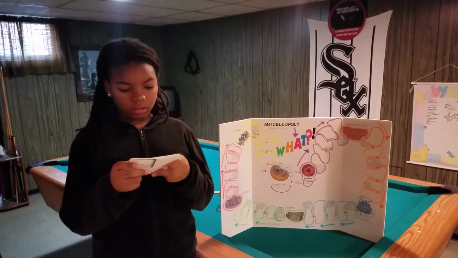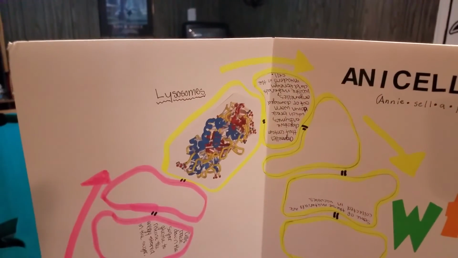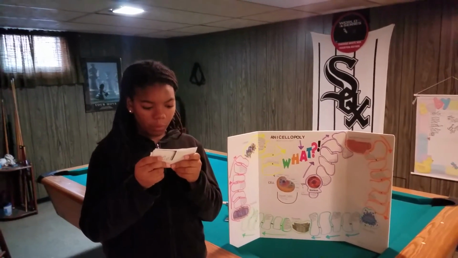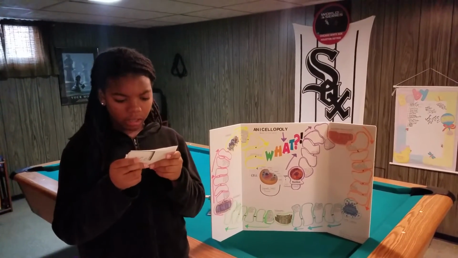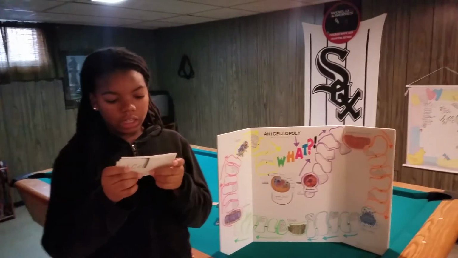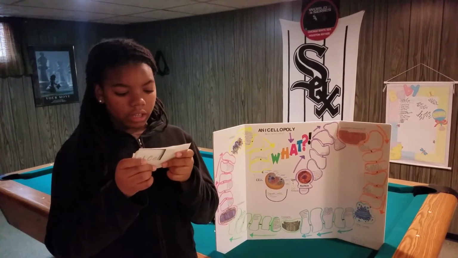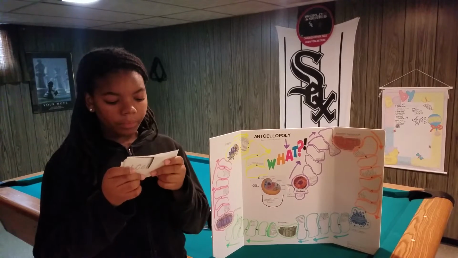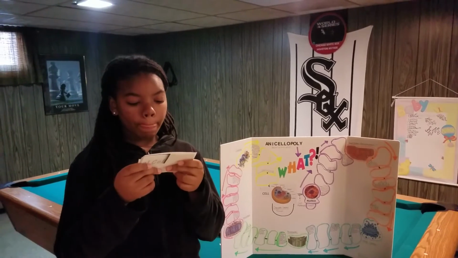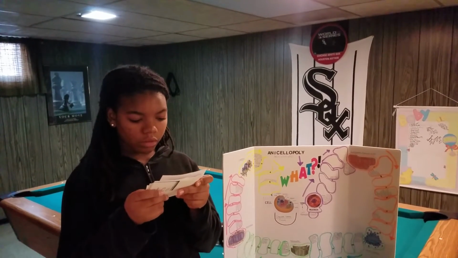Organelles called lysosomes contain digestive enzymes which break down worn out or damaged organelles, waste materials, and foreign invaders in the cell. Some of these materials are collected in vacuoles. A lysosome attaches to the vacuole and releases the digestive enzymes inside. Some of these materials are recycled and reused in the cell.